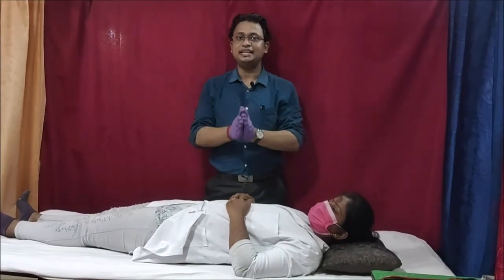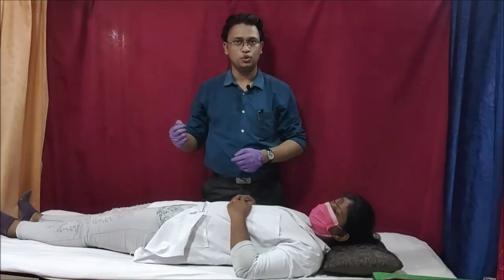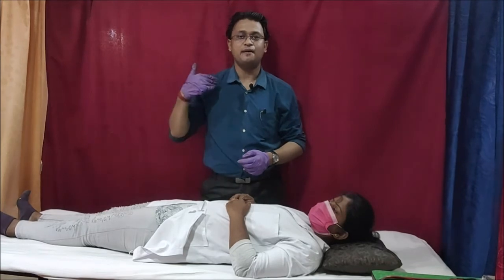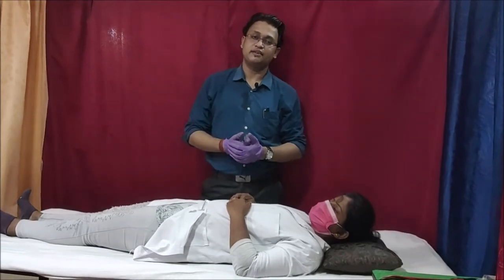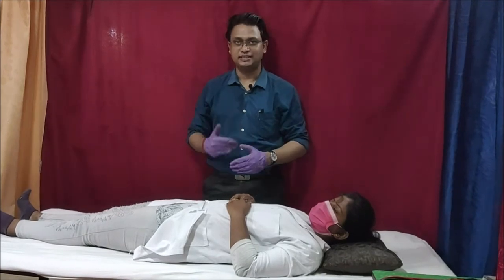So sciatic nerve neural mobilization as a sliding maneuver is what we use as manual therapy, which is given from the Butler point of view. Now how to do this?